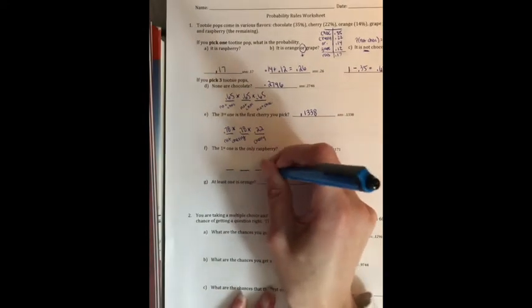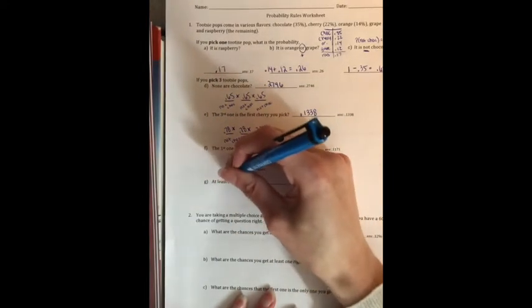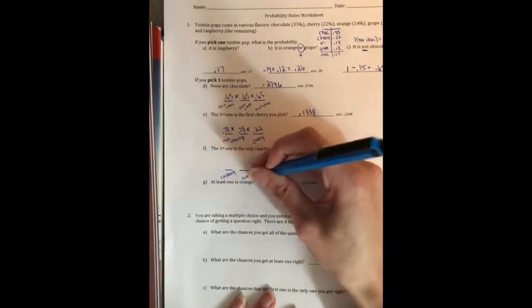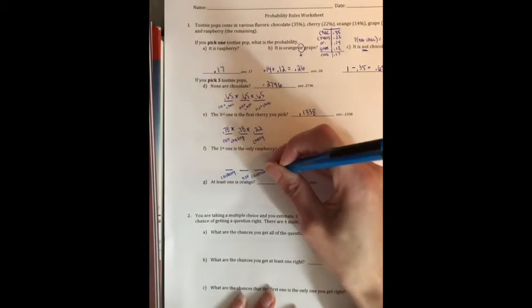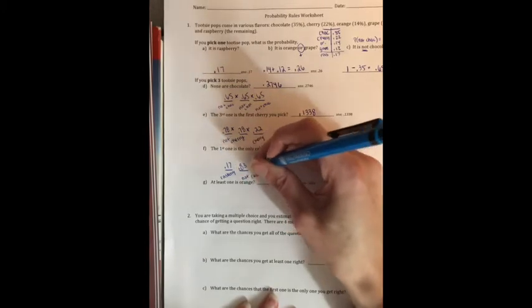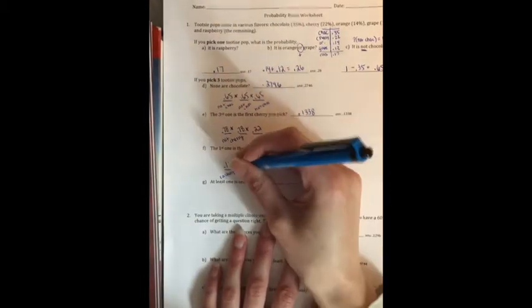All right, the next one. The first one is the only raspberry. So if I look at these 3, this one's raspberry, but it's the only raspberry, meaning these ones are not raspberry. So raspberry we found out was 0.17. Not raspberry would be everything else, 0.83. It's kind of like saying P, raspberry, that's our success, and Q, that's our fail. So this should give us 0.1171 when we multiply.